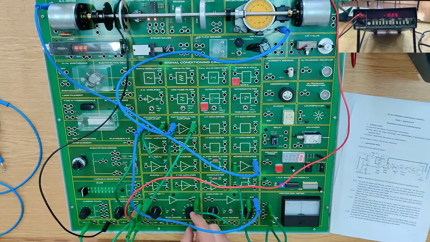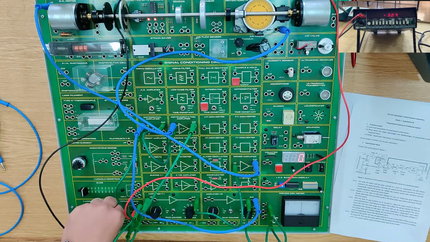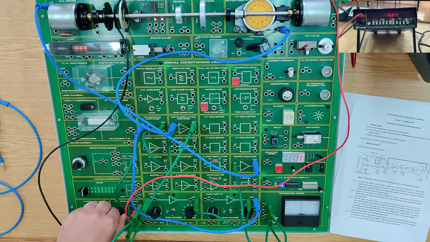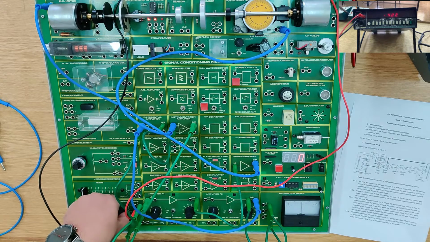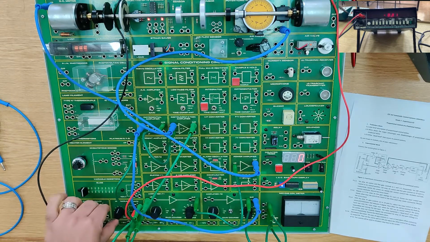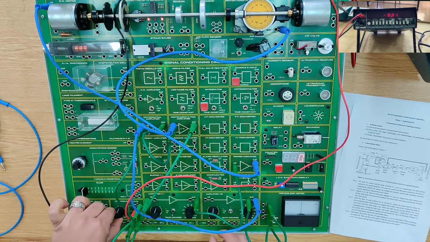Okay, so this was for gain 1, for the positive voltage value and the negative voltage value, around the positive and minus angle. So I get the middle point again.